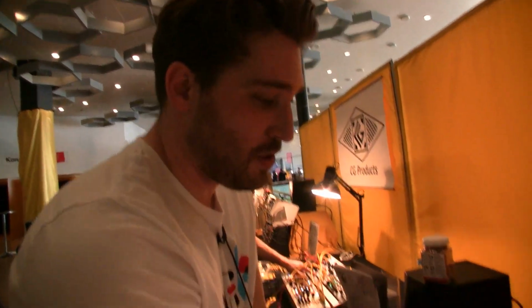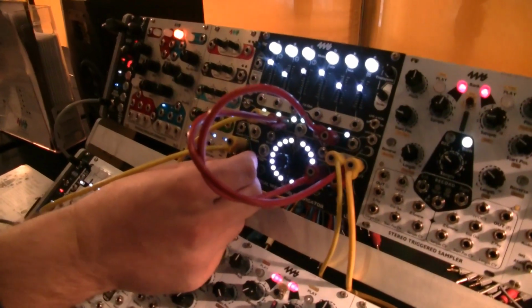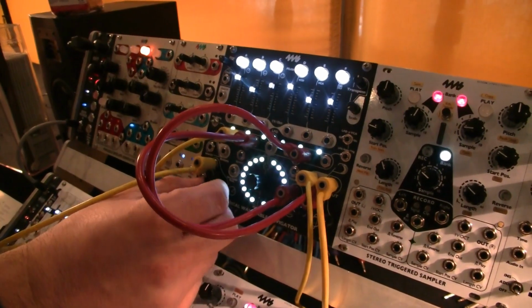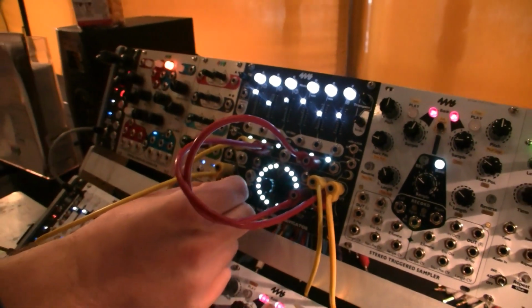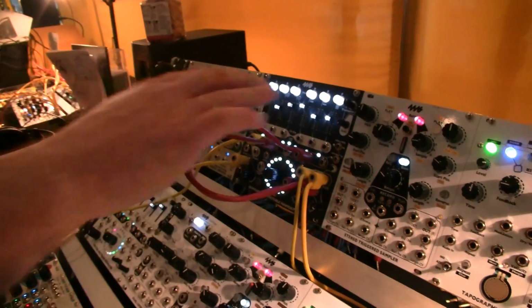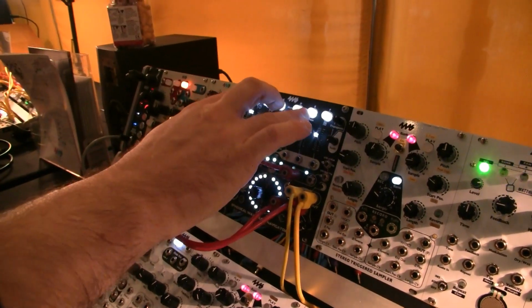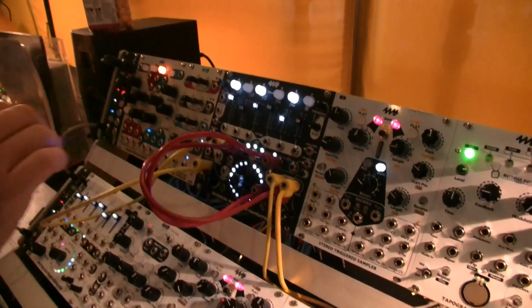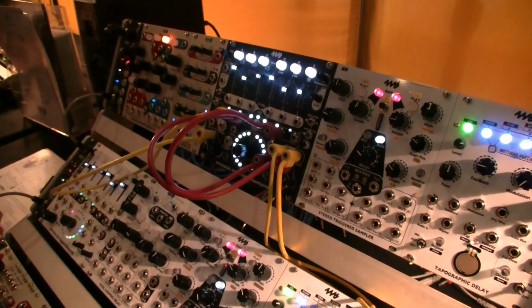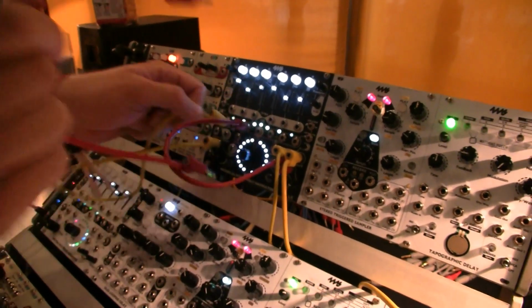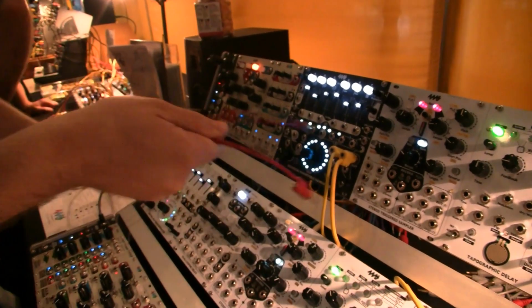You can control the LFO speed here, going faster or slower. The module is stereo, so you can hear left and right moving now. This is going left and this is going right. I'm gonna unpatch this and show you something else with the LFOs.